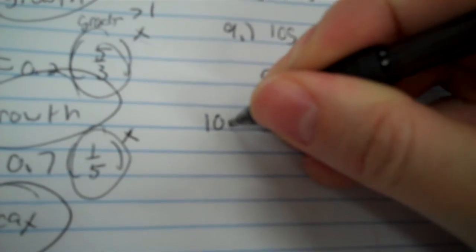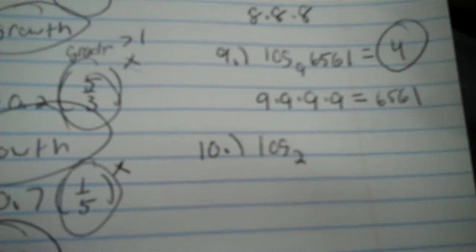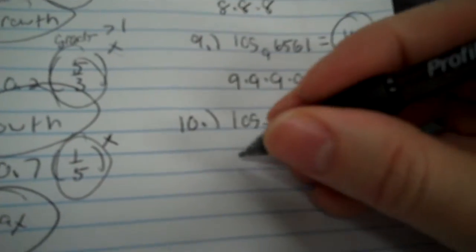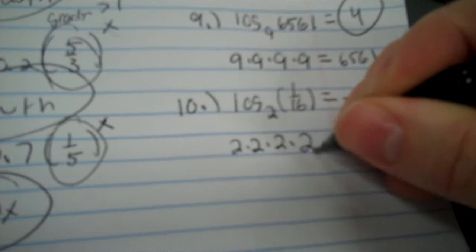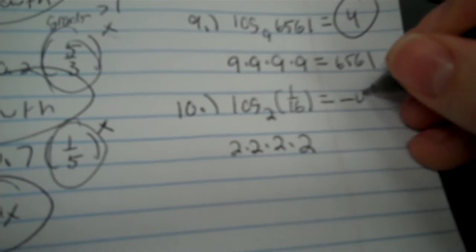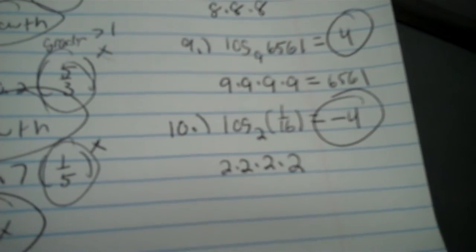Okay, number 10, same thing. Log base 2, and then after the log, you got 1 over 16 in parentheses. Well, if I put a negative sign, I can forget about the 1 and just multiply 2's to get to 16. So 2, that'd be 4, 8, there's 16, so it'd be negative 4. What I'm circling would be the answer.